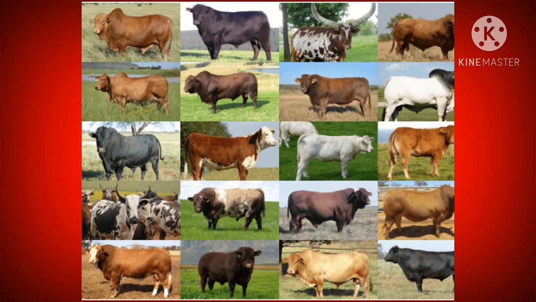Draught breeds. What do you mean by draught breeds? They are used for agricultural work such as tilling, irrigation and carting. Dual purpose breeds are used for two functions. Dual means two. One is giving milk, another is useful for farm work.